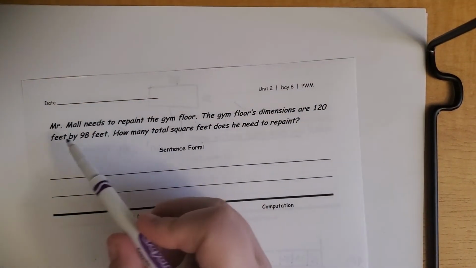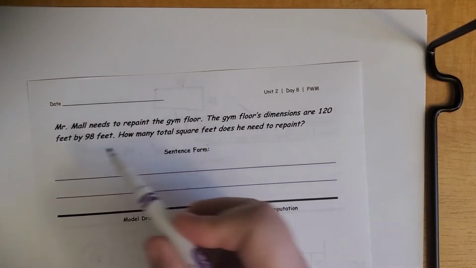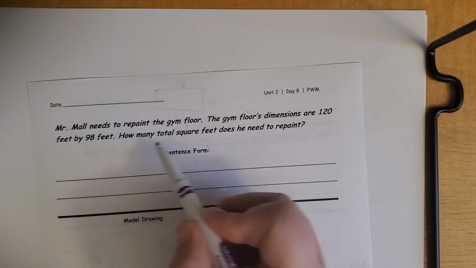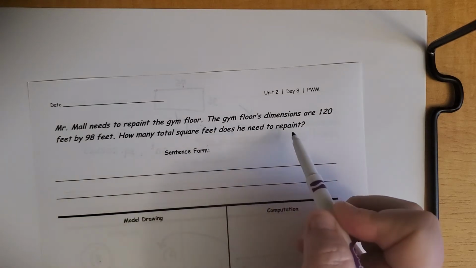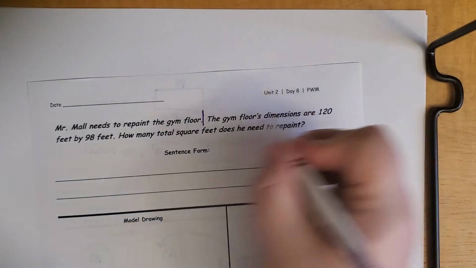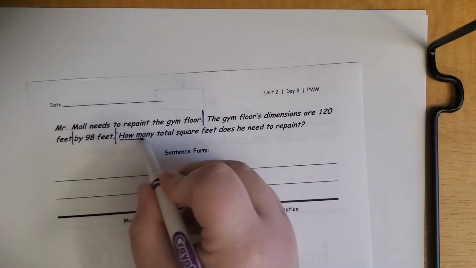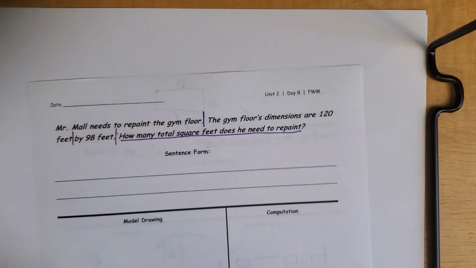It says, Mr. Mall needs to repaint the gym floor. The gym floor's dimensions are 120 feet by 98 feet. How many total square feet does he need to repaint? So, I know he's painting a gym floor. That floor is 120 feet by 98 feet. How many total square feet does he need to repaint?